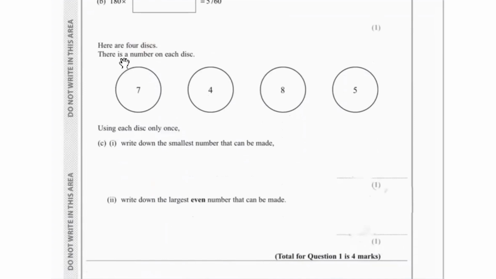Then here are 4 discs. There is a number on each disc. Using each disc only once, write down the smallest number that can be made. So we can use each disc only once. The smallest number that can be made is 4, 5, 7, 8. Then write down the largest even number that can be made. So that can be 8754. That's the largest one. That's your answer for this one.